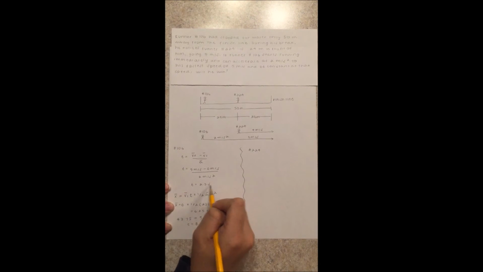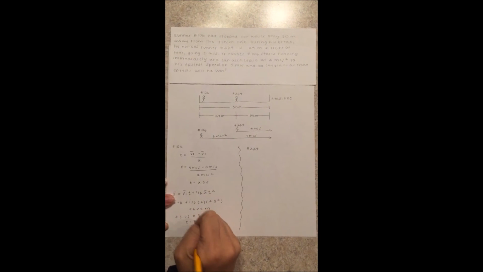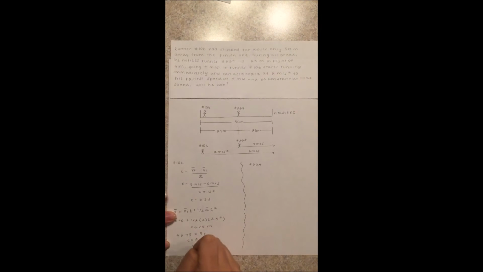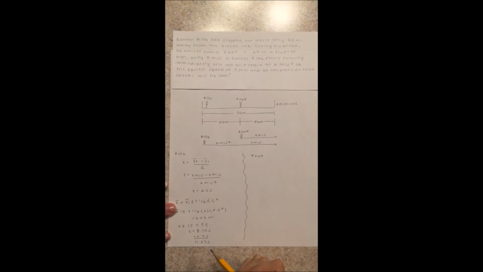8.75 seconds. And you need to add the 2.5 seconds it took just to accelerate up to that speed. So those two added together is 11.25 seconds. So it takes runner number 106 11.25 seconds to get to the finish line.